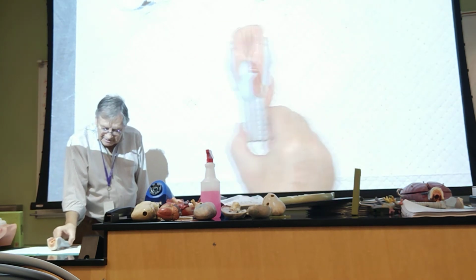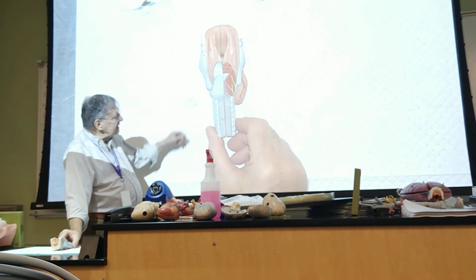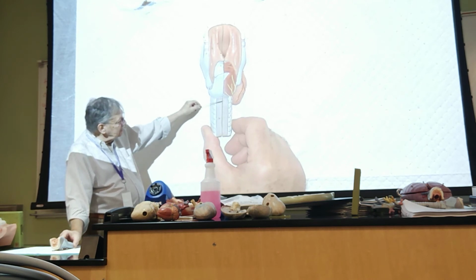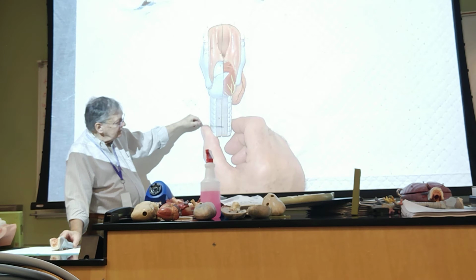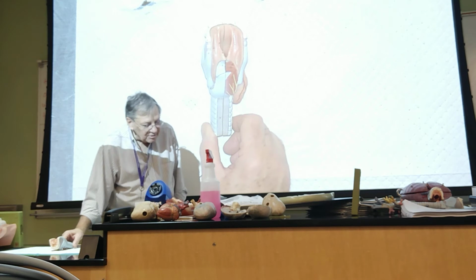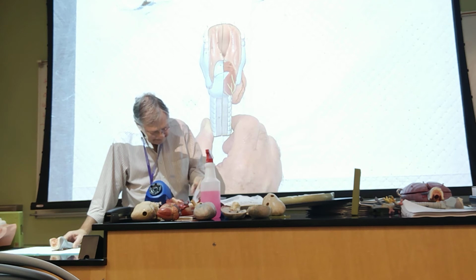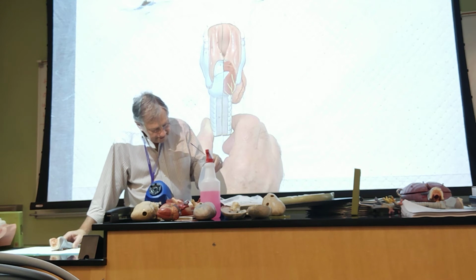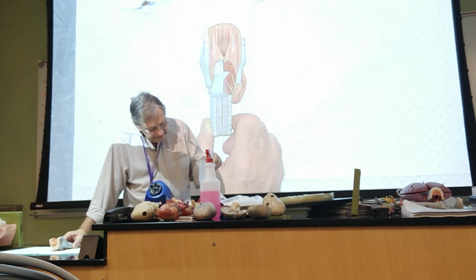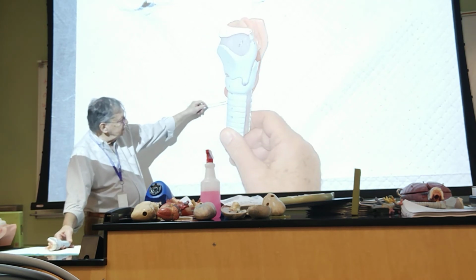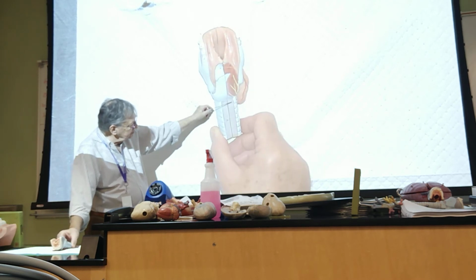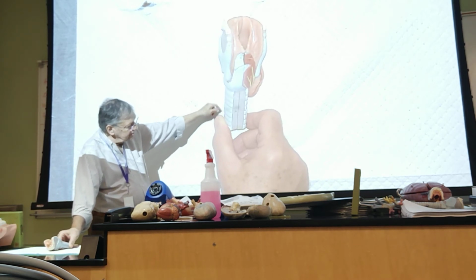So in the back, the rings do not complete. And in the back, you have the posterior tracheal membrane, which is basically a ligament too. Posterior tracheal membrane. Did I skip that? It is mentioned. There it is. It's under the larynx, trachea. So we have tracheal cartilages, the rings, and the posterior tracheal membrane.